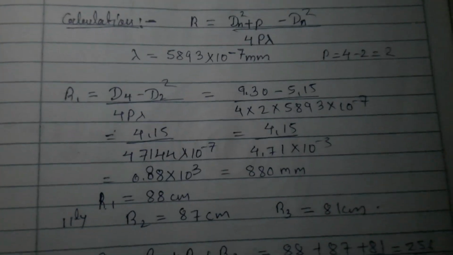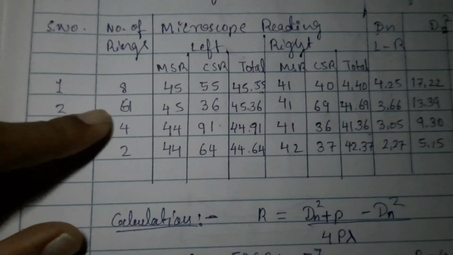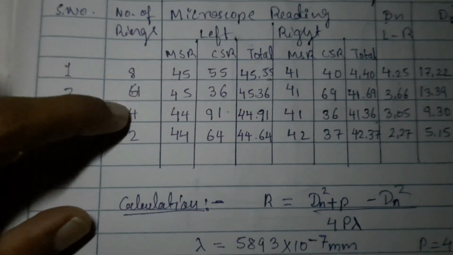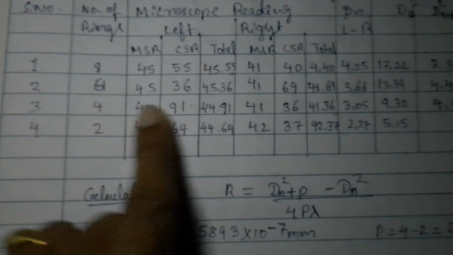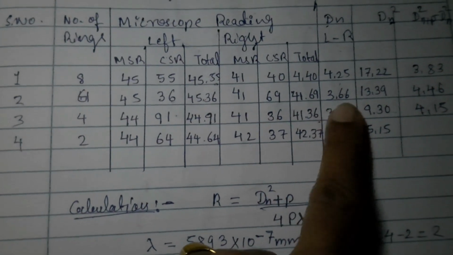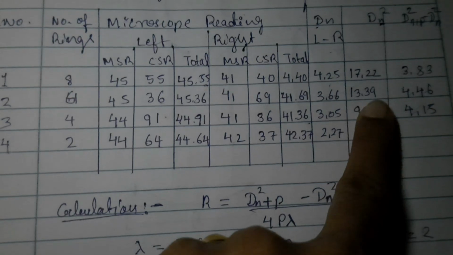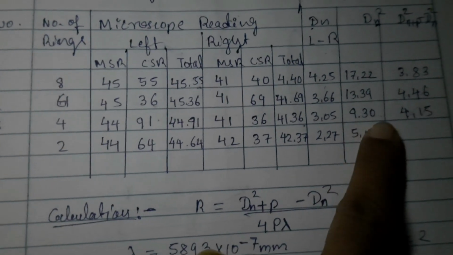Similarly you have to calculate R2 and R3. Here you have to take p equal to 6 minus 4 and the corresponding Dn+p value 13.39 and Dn value 9.30.